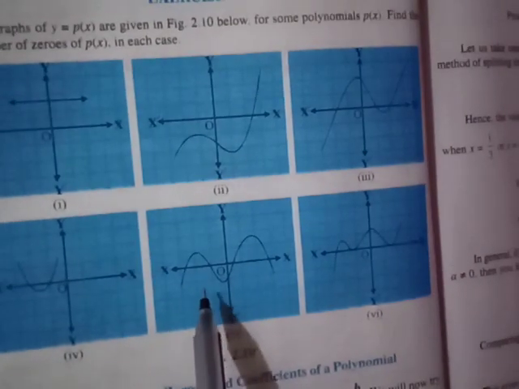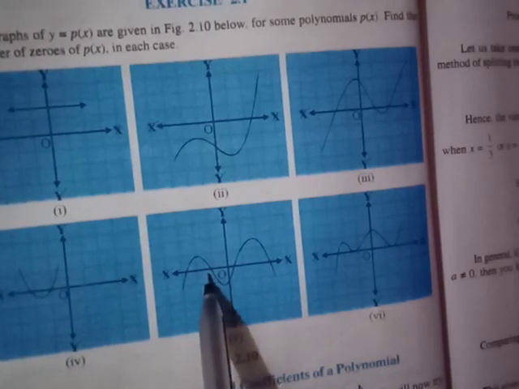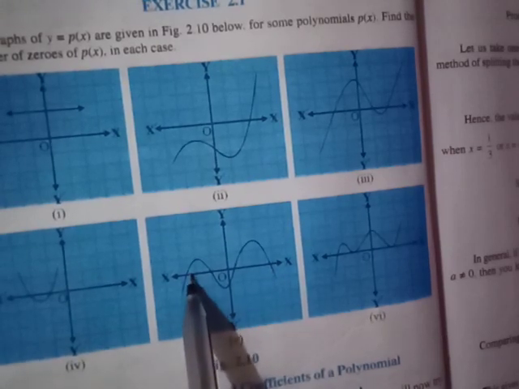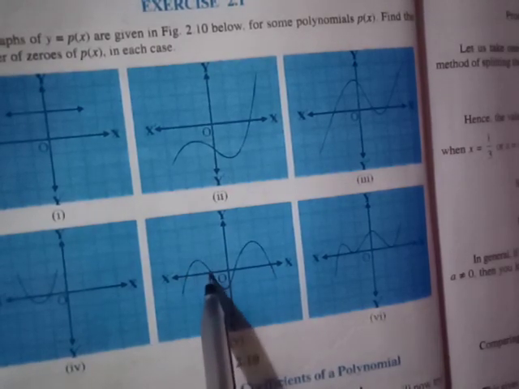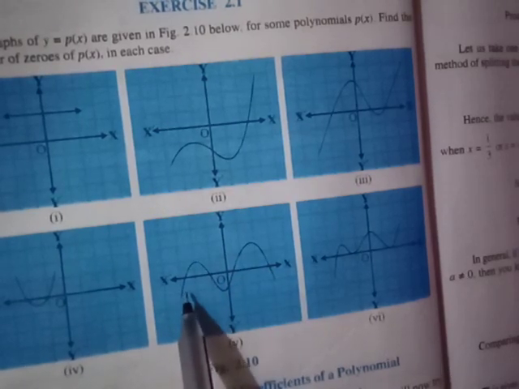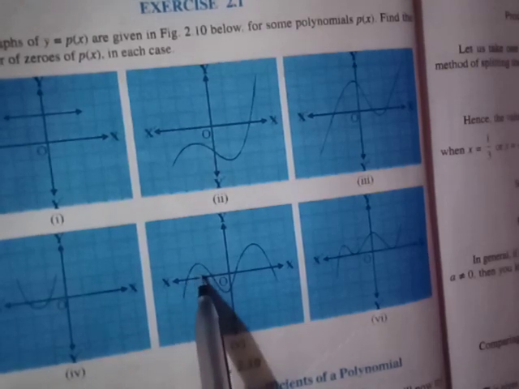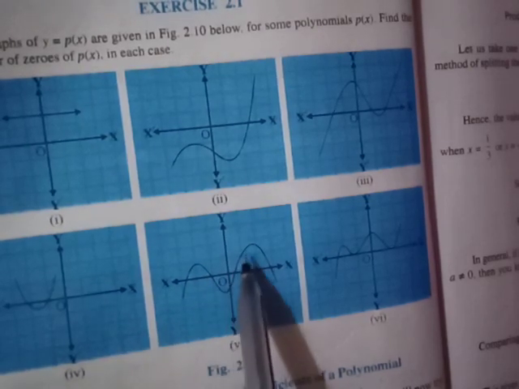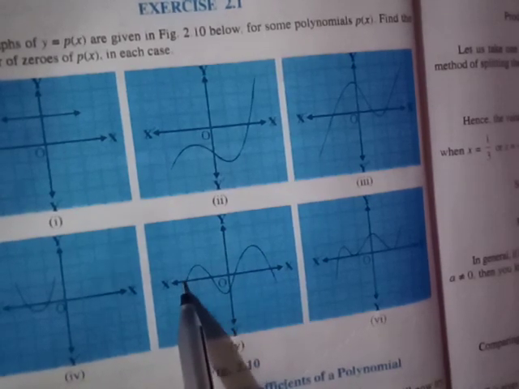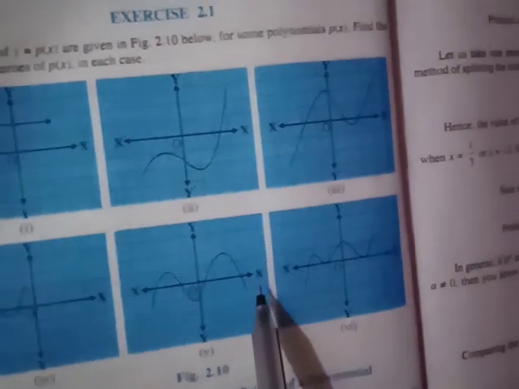See this graph, it cuts the x-axis at 1 point, 2 point, 3 point and 4 point. So number of zeros will be 4 because this graph cuts the x-axis at 4 points, 1, 2, 3 and 4.